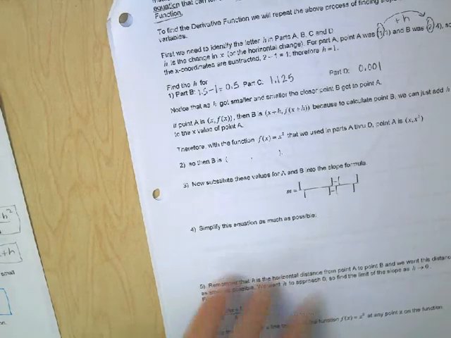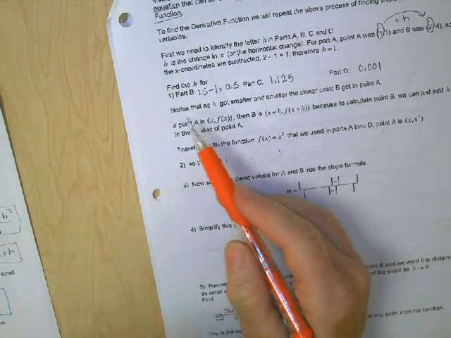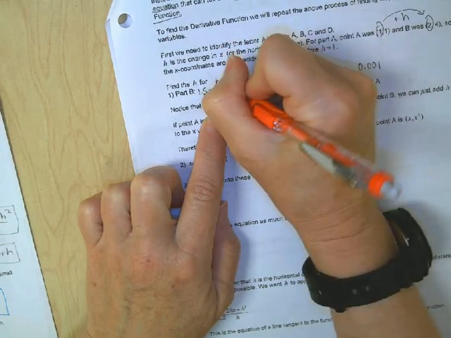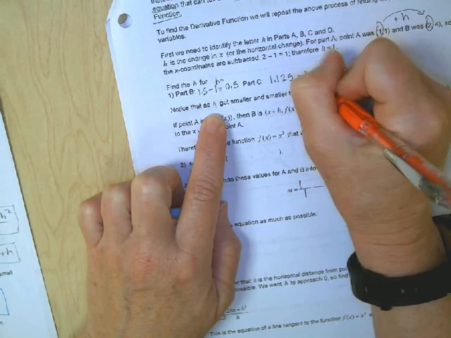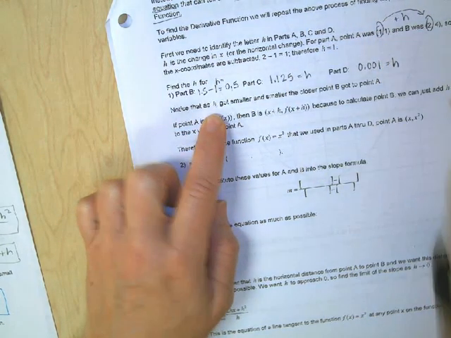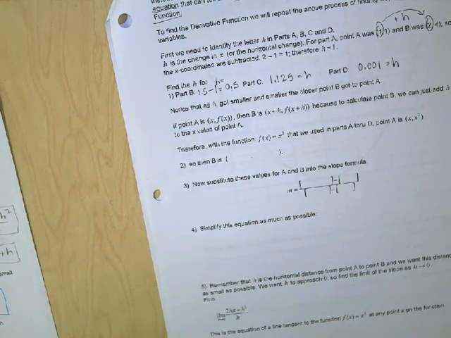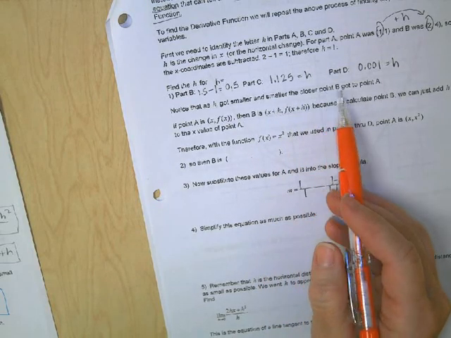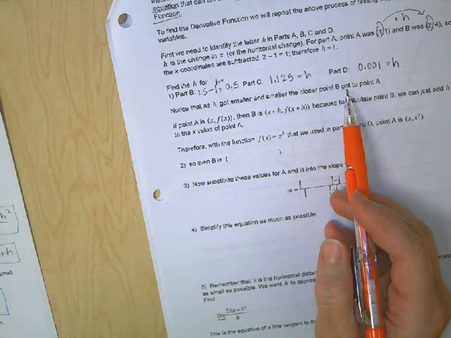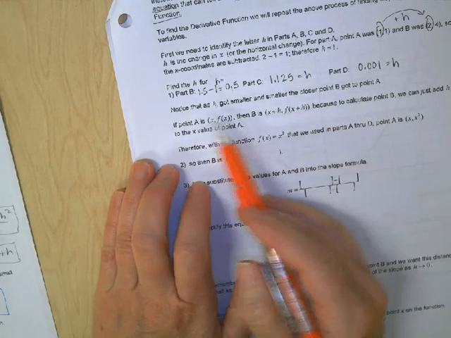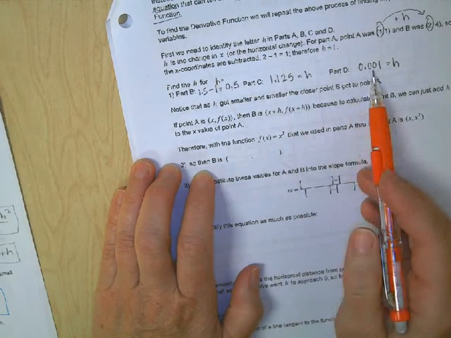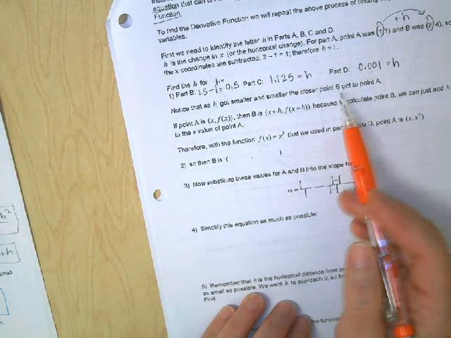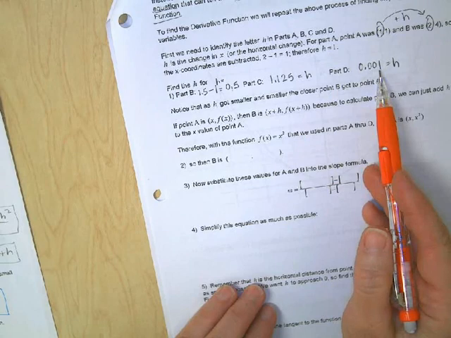Yeah. Okay, notice that as h got smaller, see, here's my h. This is my h. This is my h. How far to the right of point A is point B? It got smaller and smaller and closer to point A. Notice that as h got smaller, the closer point B got to point A. So B got closer and closer, and my h is getting smaller and smaller.